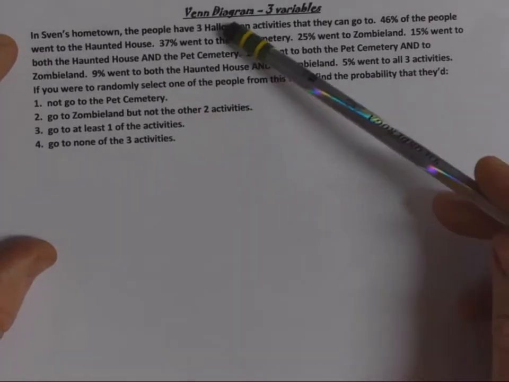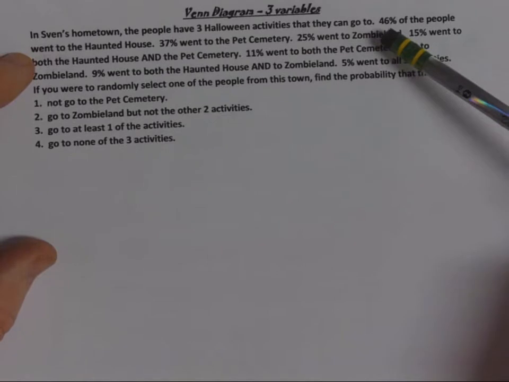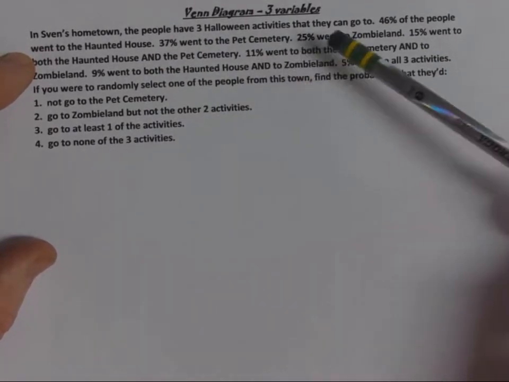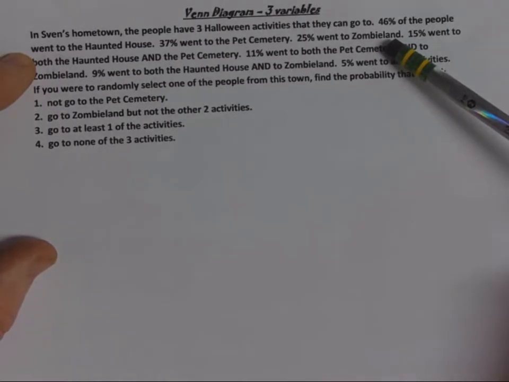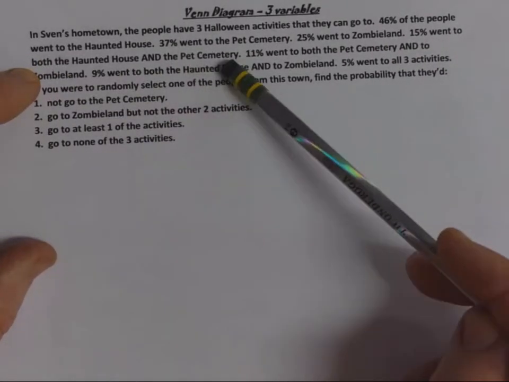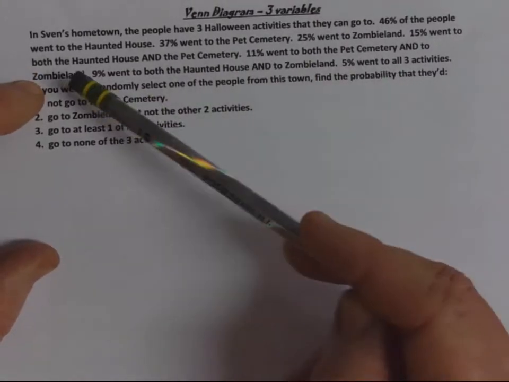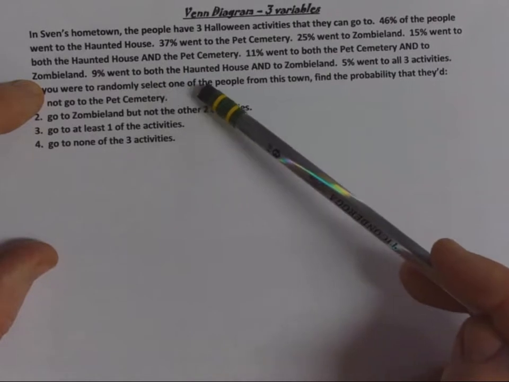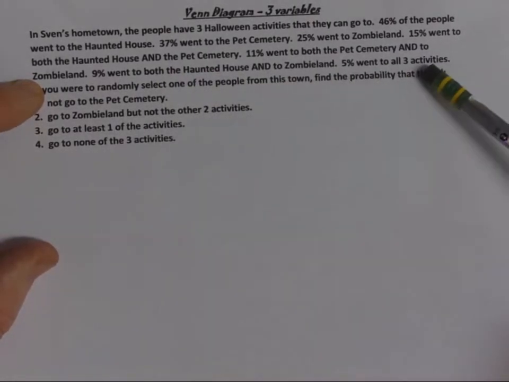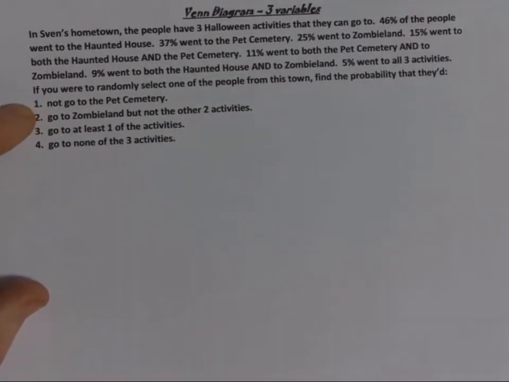In Sven's hometown, the people have three Halloween activities they can go to. 46% of the people went to the haunted house. 37% went to the pet cemetery. 25% went to Zombieland. Then 15% went to both the haunted house and the pet cemetery. 11% went to both the pet cemetery and Zombieland, and 9% went to the haunted house and Zombieland, and then 5% went to all three of them. I realize that's pretty complicated, but a Venn diagram is going to make this a lot easier for us.